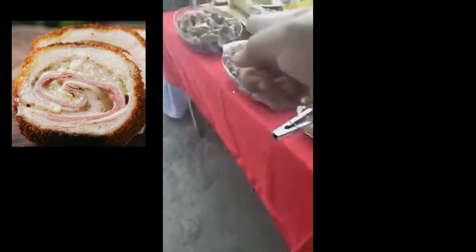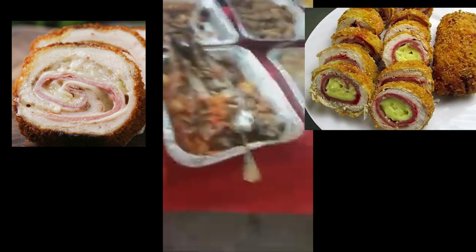Asang chicken cordon? Nawa ang chicken cordon? 1, 2, 3, 4.